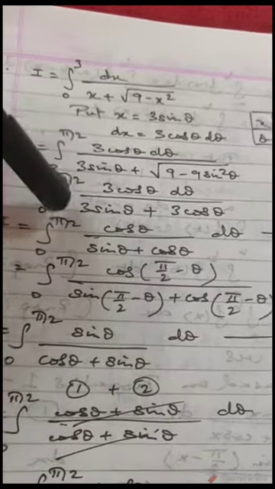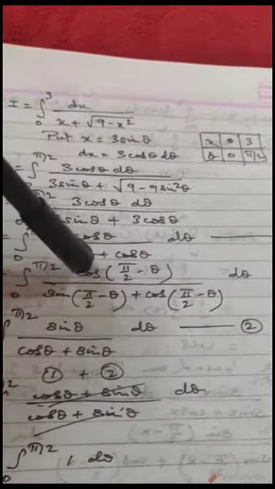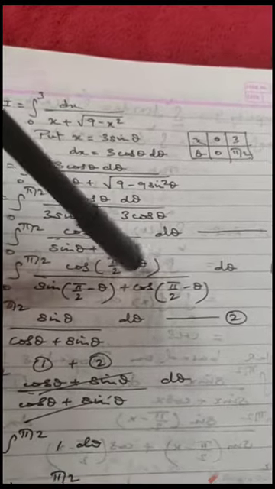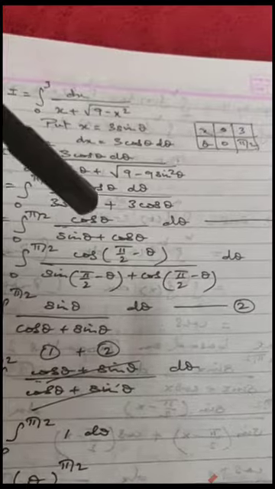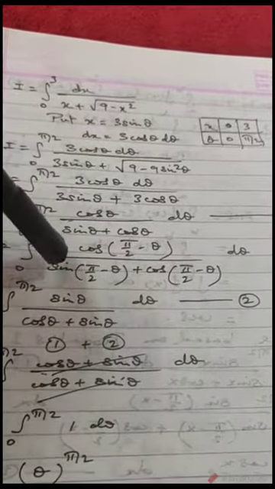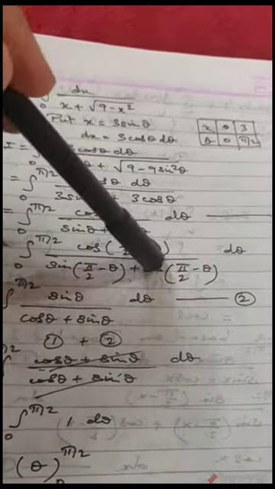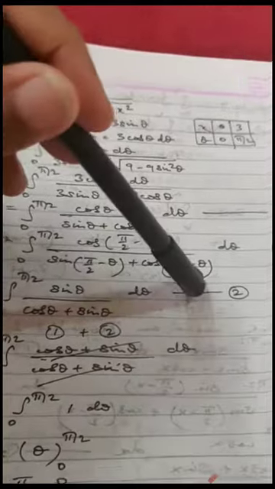So I'm going to replace theta by pi by 2 minus theta using property 3. So everywhere I have pi by 2 minus theta in place of theta, in all 3 places. So cos of pi by 2 minus theta is sin theta, sin of pi by 2 minus theta is cos theta, again cos of pi by 2 minus theta is sin theta. I call this 2, and then I again add 1 and 2.